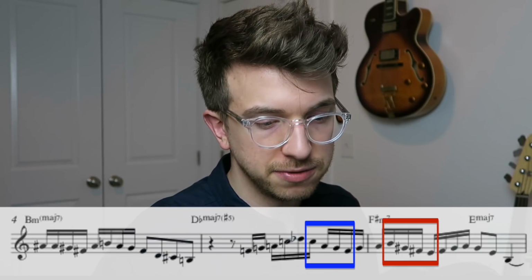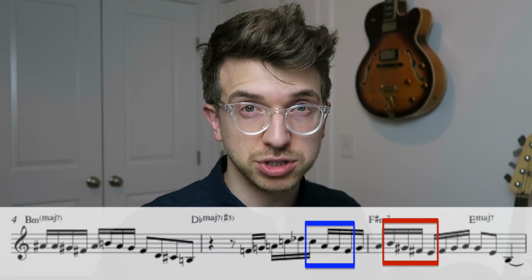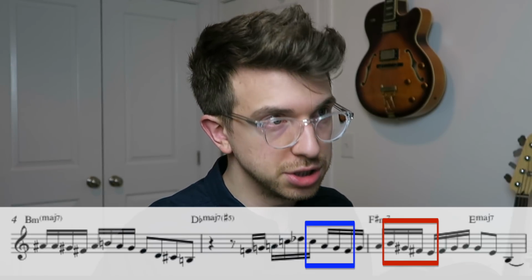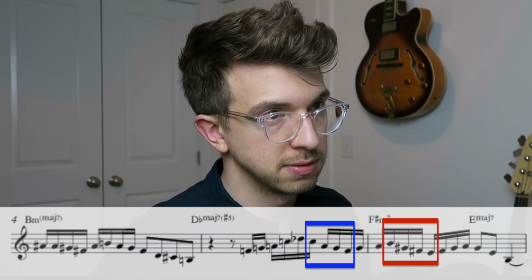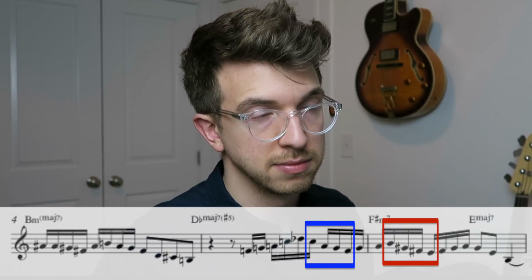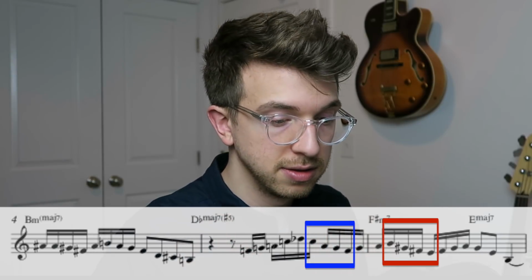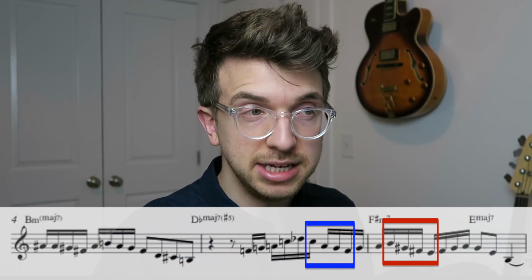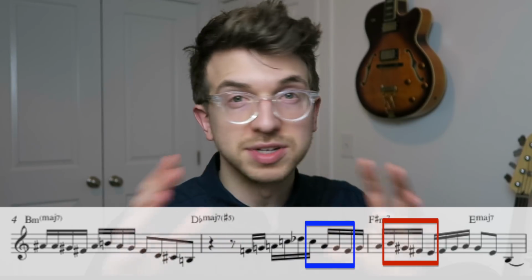So listen for that. So here we go, from the D flat major 7 sharp 5, 1 and 2. Do you see that link there? F, G, A, and C, E, F sharp, G sharp, and B. We've just moved it down a half step.